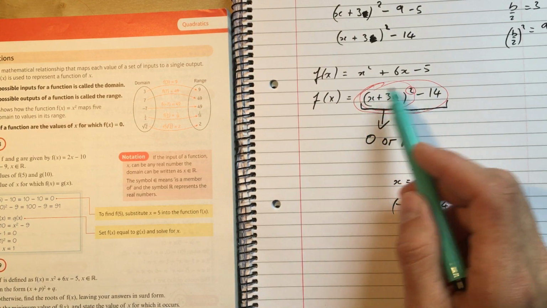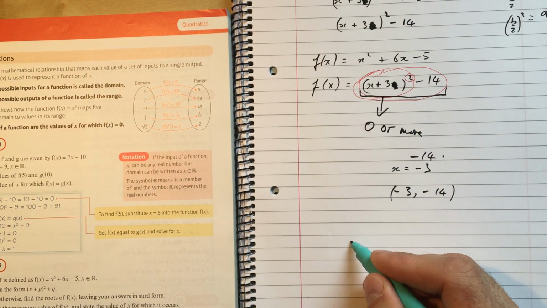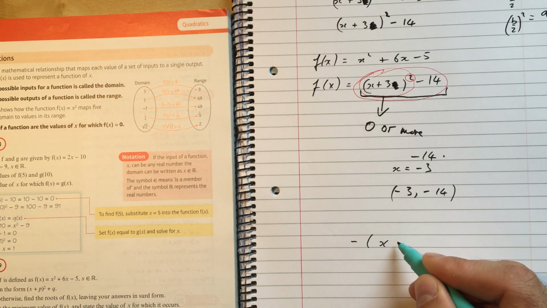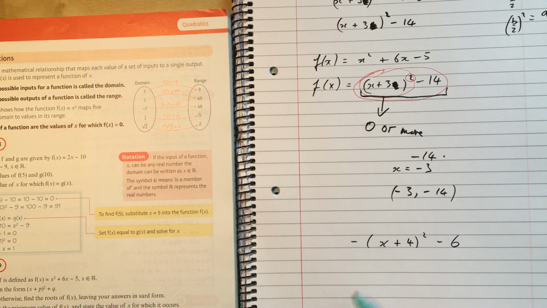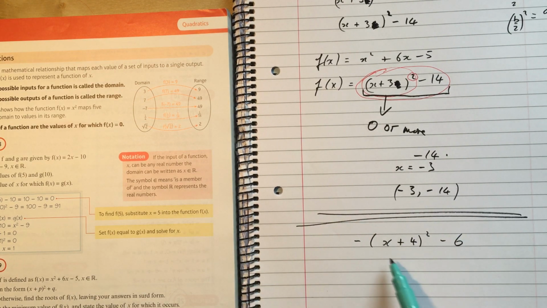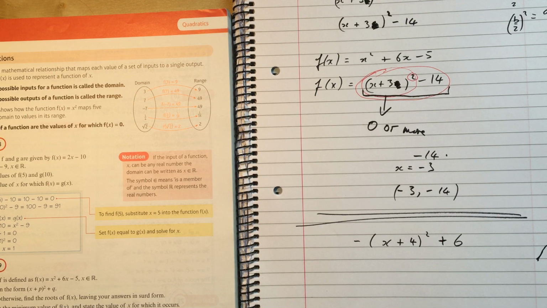Now, I know that that one has a lowest point because of everything we just said. It's minus 14 plus a number here. If you have a completed square form, say something like this, (x plus 4) squared minus 6, or let's even make it a plus 6 there. If there's a minus sign in front of this bracket here, then when I expand the bracket out, I'll have a negative coefficient of x squared. And we should know that as a graph, that would look like an n-shaped parabola instead of a u-shaped parabola.